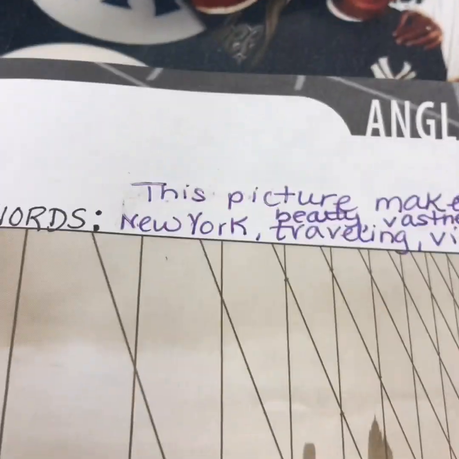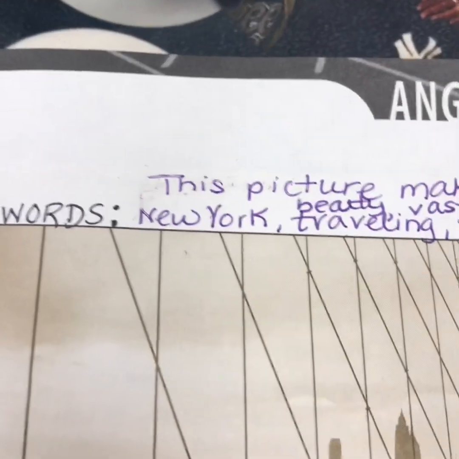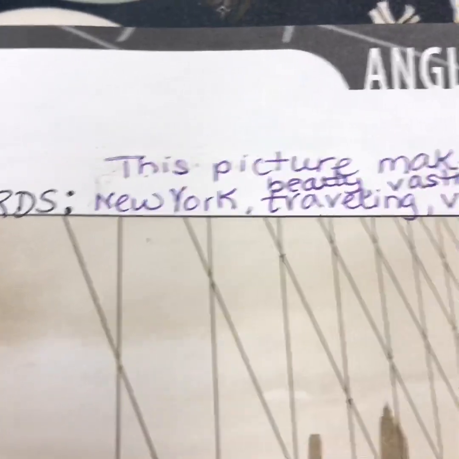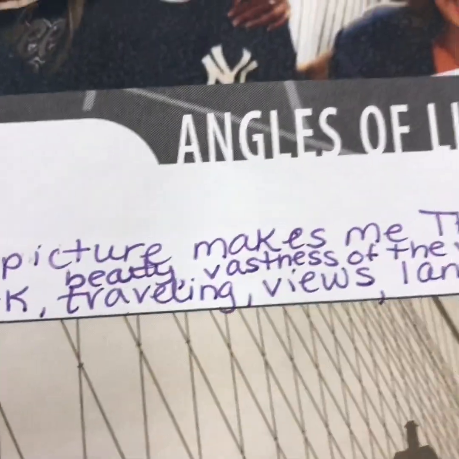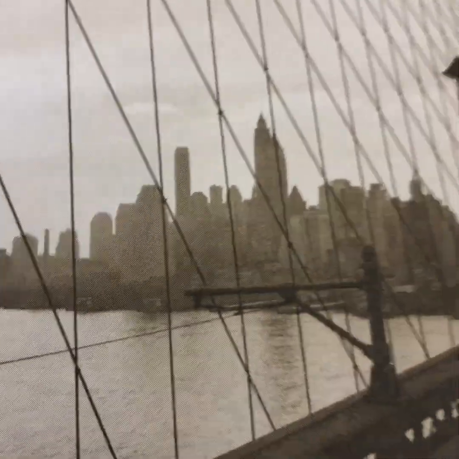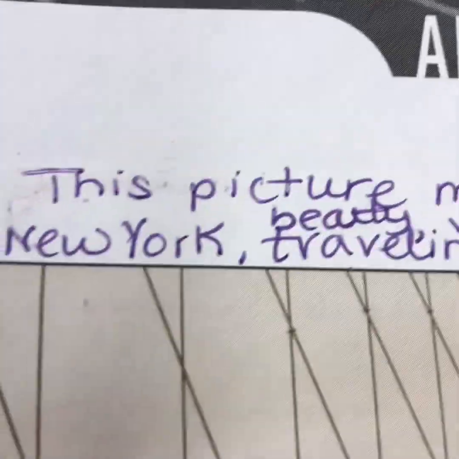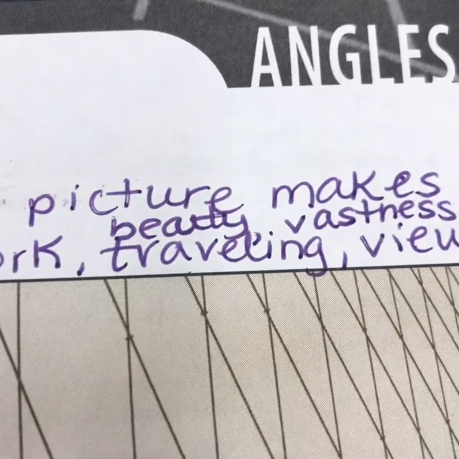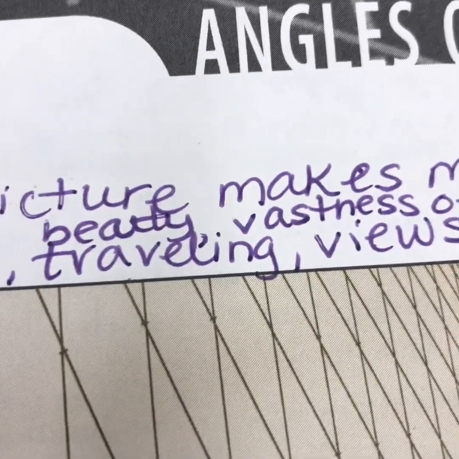So in case you struggled with what to write for your words at the top, here's a model of what I did. This picture makes me think about New York, obviously. This reminds me of New York City. I think it's New York City based on the picture. It is beautiful. It reminds me of traveling.